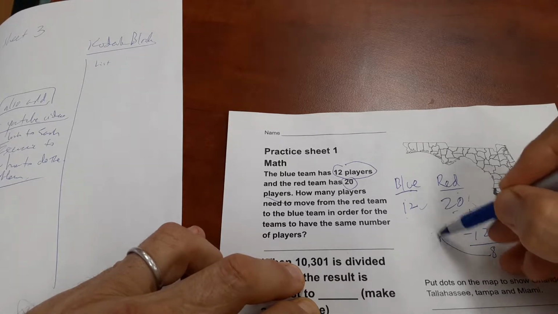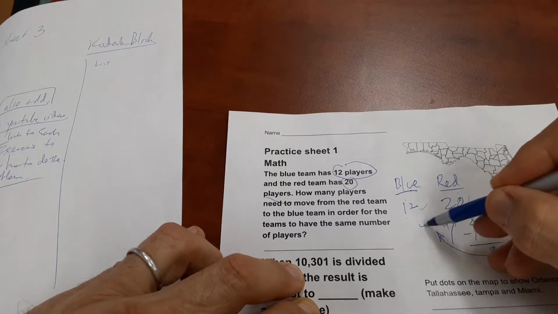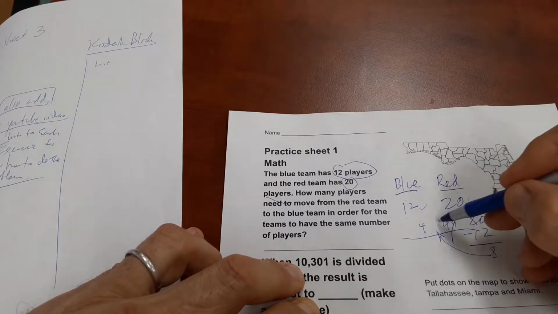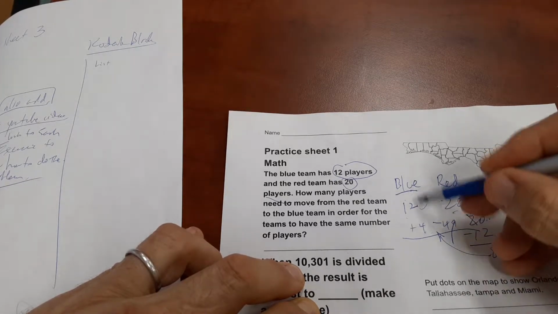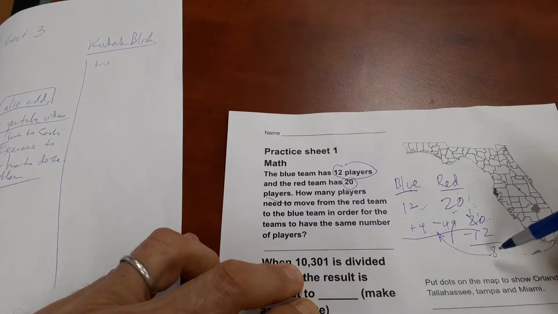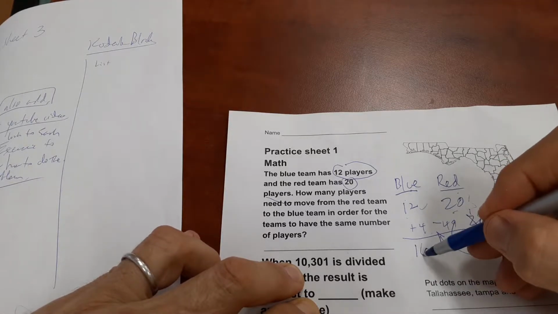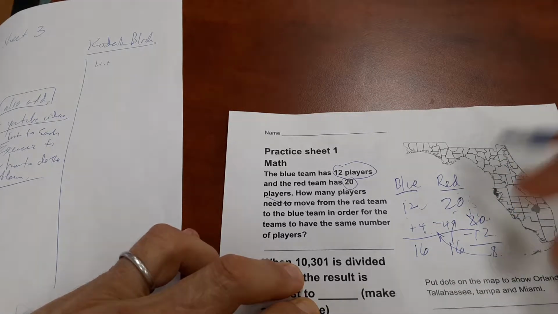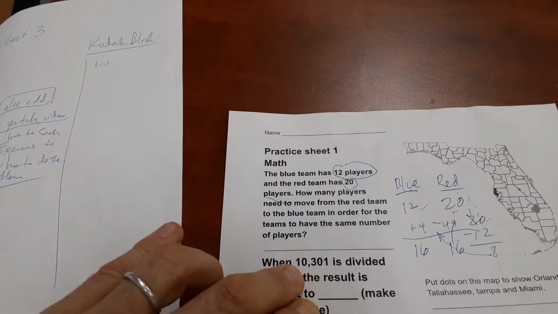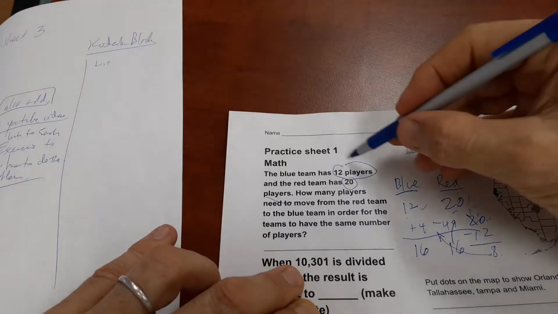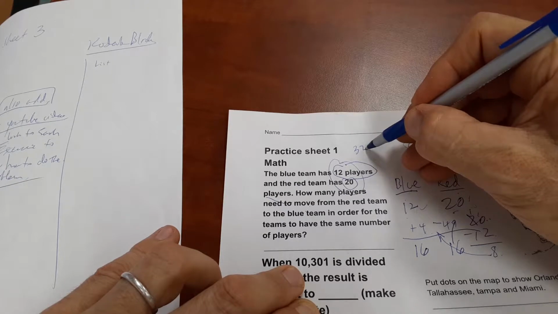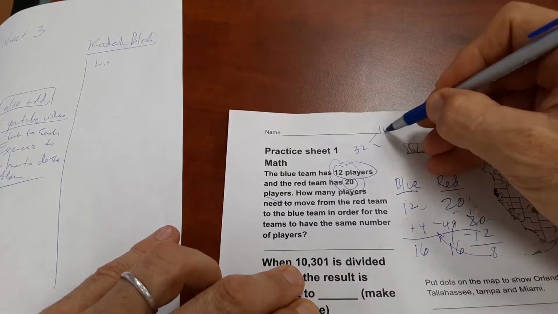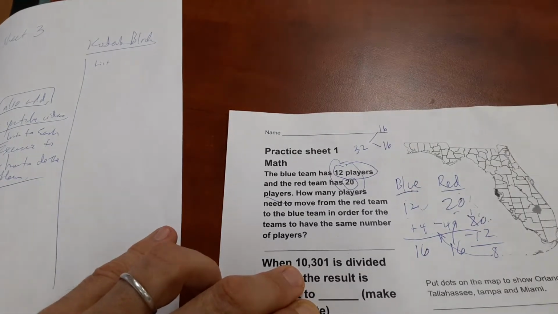If I put 4 here and 4 here, then I'm going to take away 4 and I'm going to add 4. So let's see if that will be 16 people here and 16 people there. That's perfect. That's one way to find out. Another way is you add the 2 together, that's 32, and you divide it into 2 teams, 16 and 16.